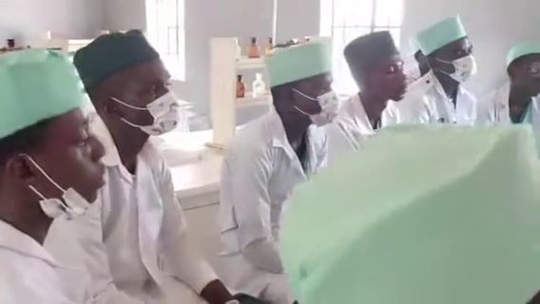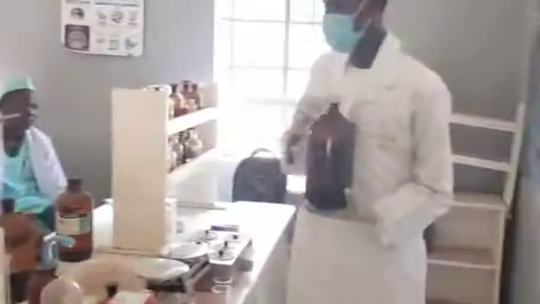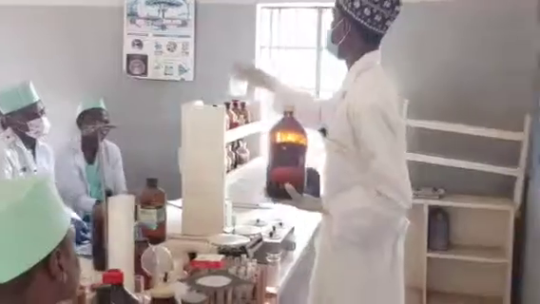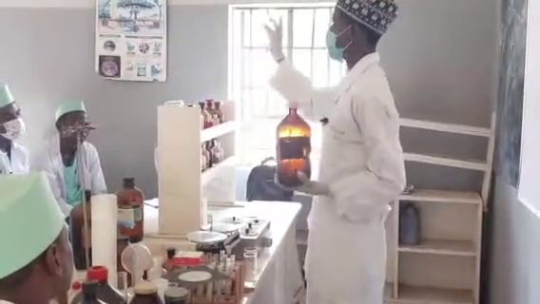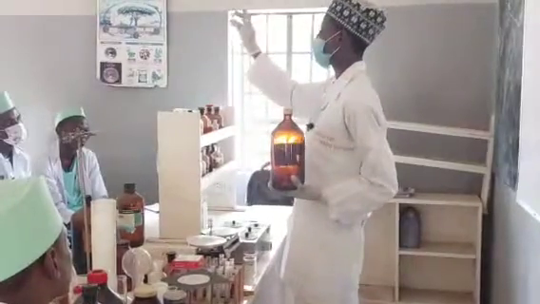For example, this is our hydrochloric acid. Let's say you want to use only 50 mils, and you try and you got like 150 mils.